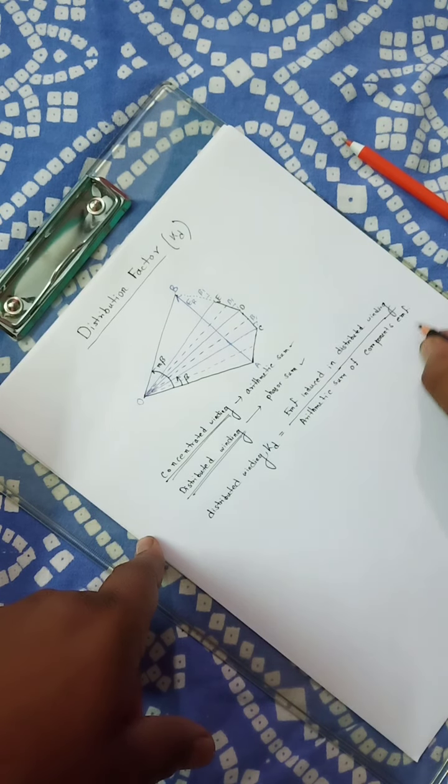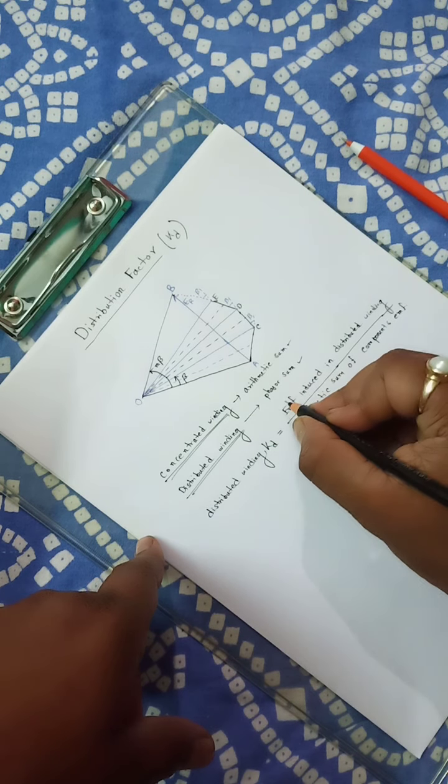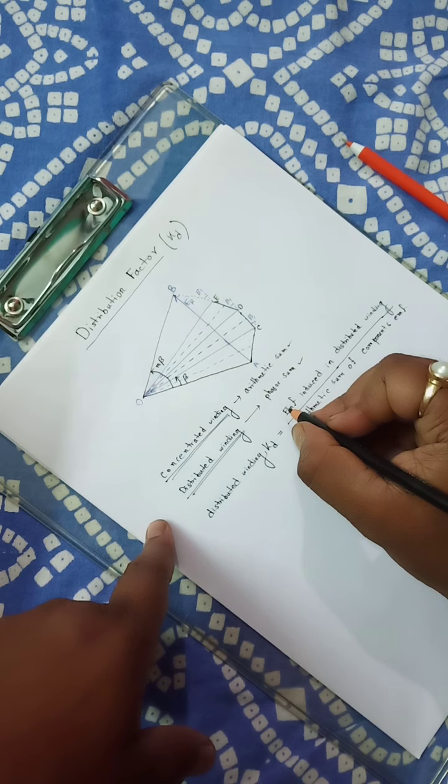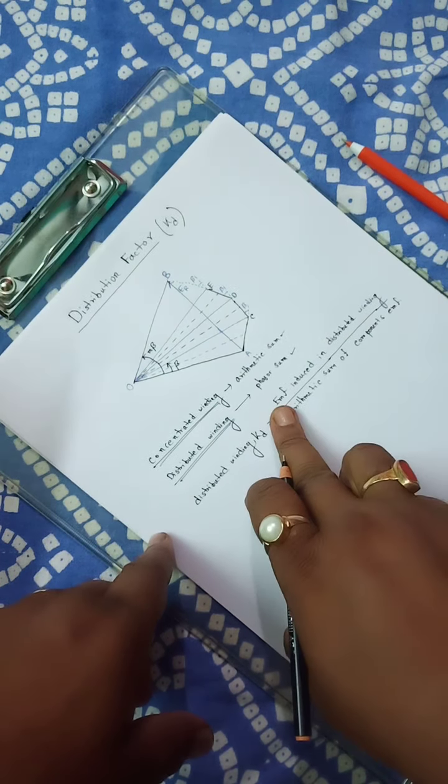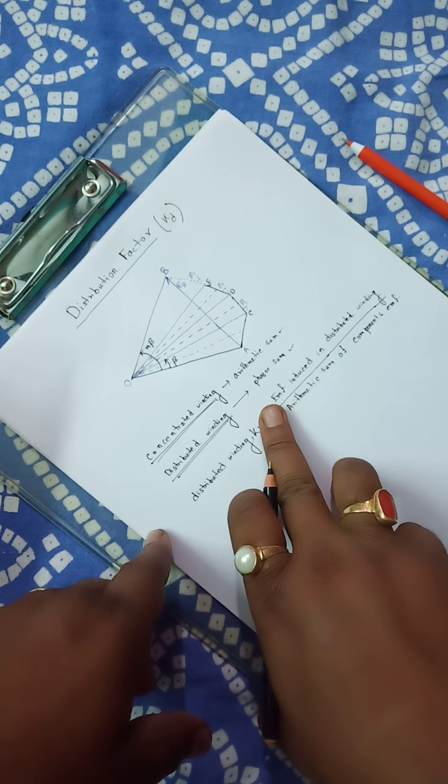So that ratio is known as the distribution factor. Now we have to understand how to find out this expression. Okay. So to find out this expression, we have to consider something.